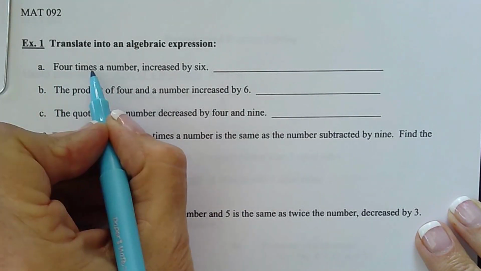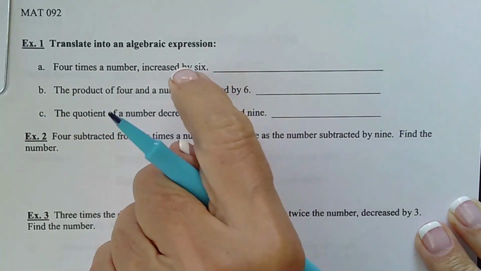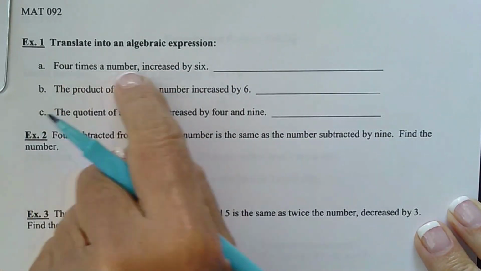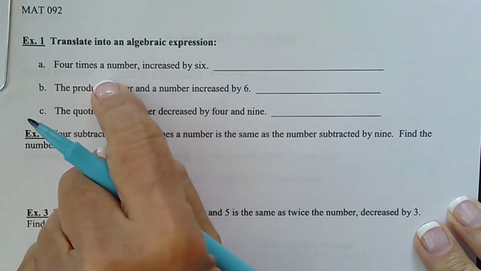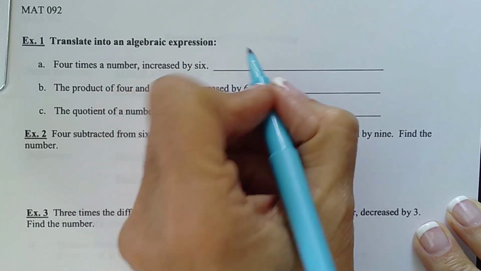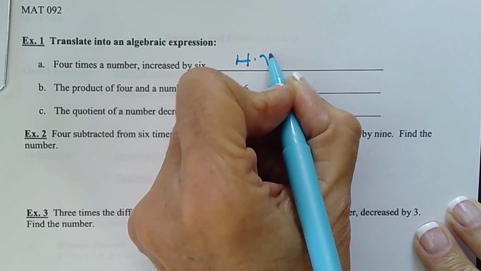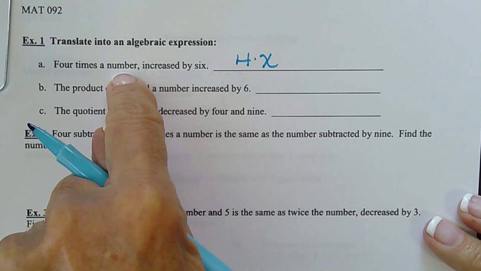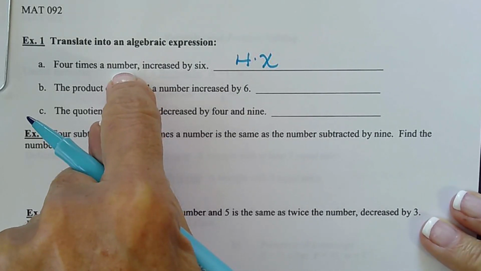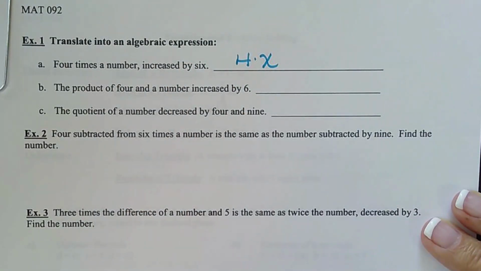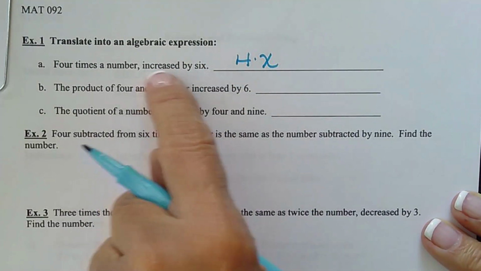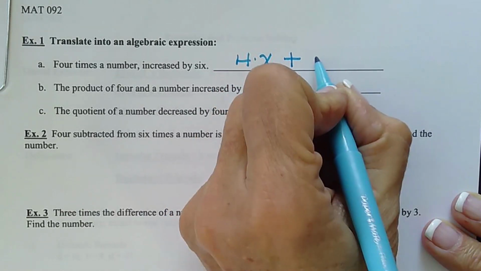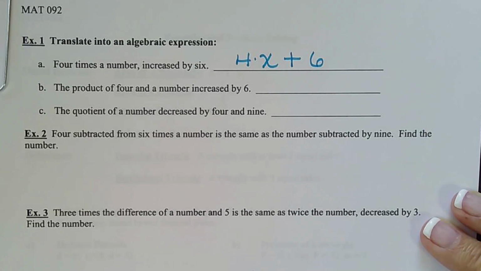For the first one, 4 times a number, and I put commas in to help you with the separating of the words, because I know it's a lot easier when you know where to stop to do your translations. So 4 times a number, and I'm just going to remind you again, in ALEKS they tell you what letter to use for the number, so be sure and read the directions carefully. Increase by, there's some words we saw on the last page. Increase by means added by 6. So increased means add, decreased means subtract.